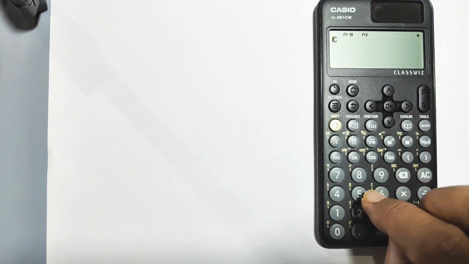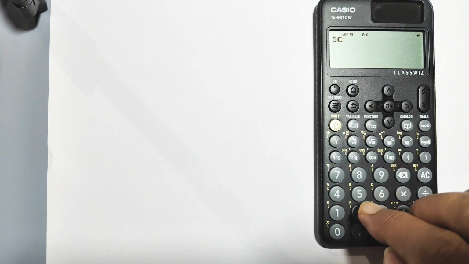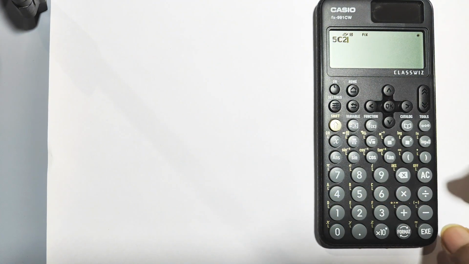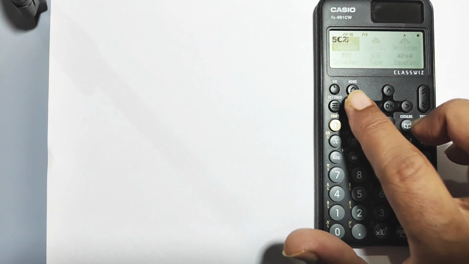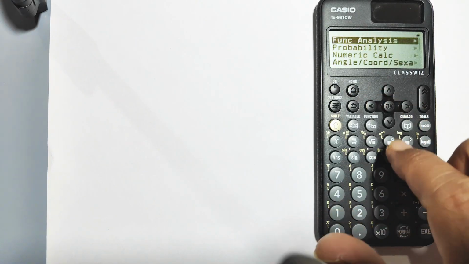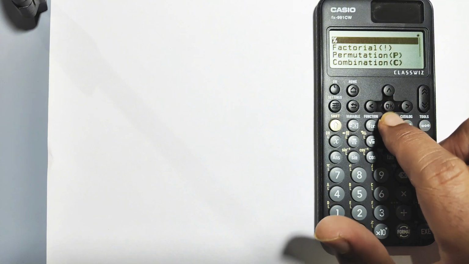You go to the left and give 5, go to the right and give 2. It is 5C2, and 5C2 is 10. Right? So you can use the combinations formula like this in probability.